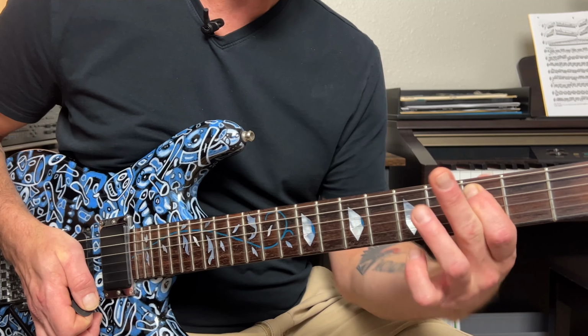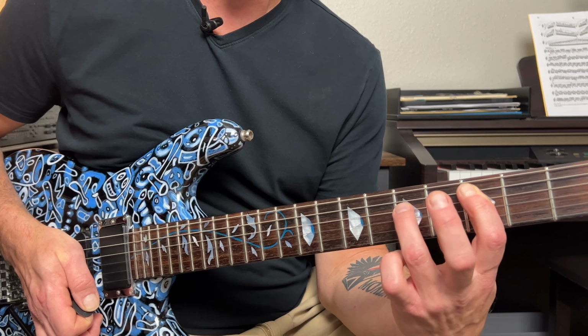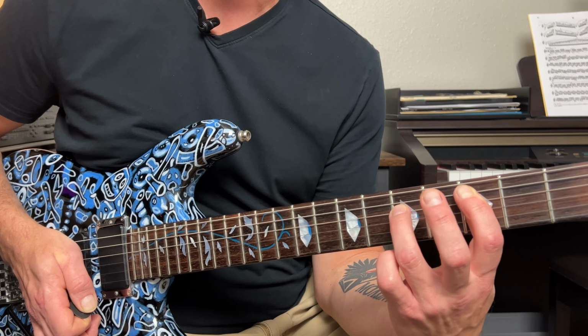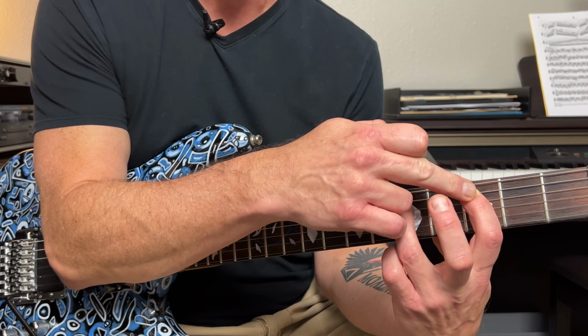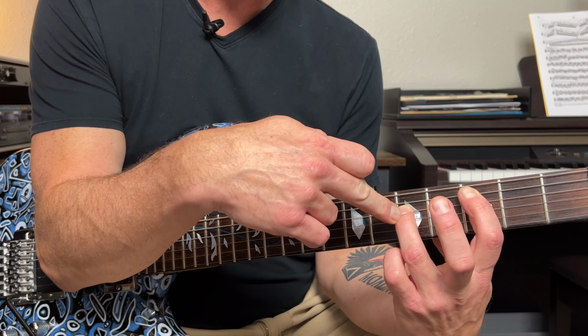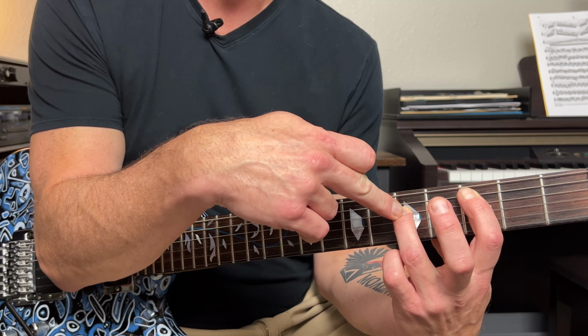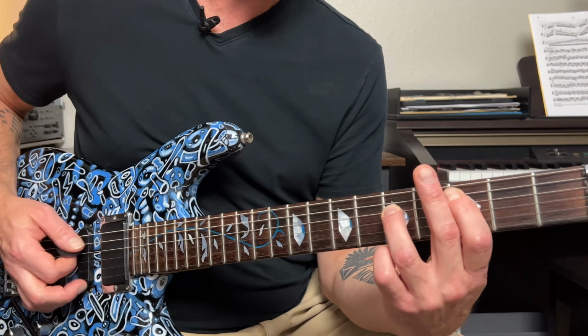So with my pointer finger on the 5th string and then my ring finger on the 4th string 2 frets higher. So in this case, I'm at the 3rd fret on the 5th string with my pointer. And then I've also got my 4th string 5th fret with my ring finger here.